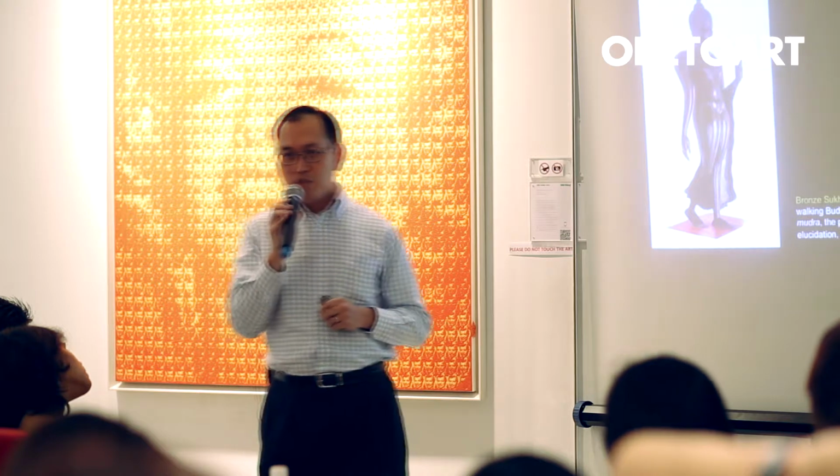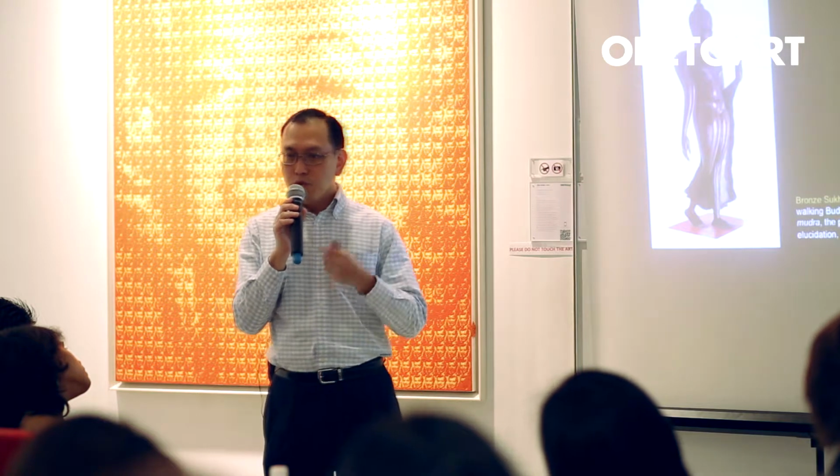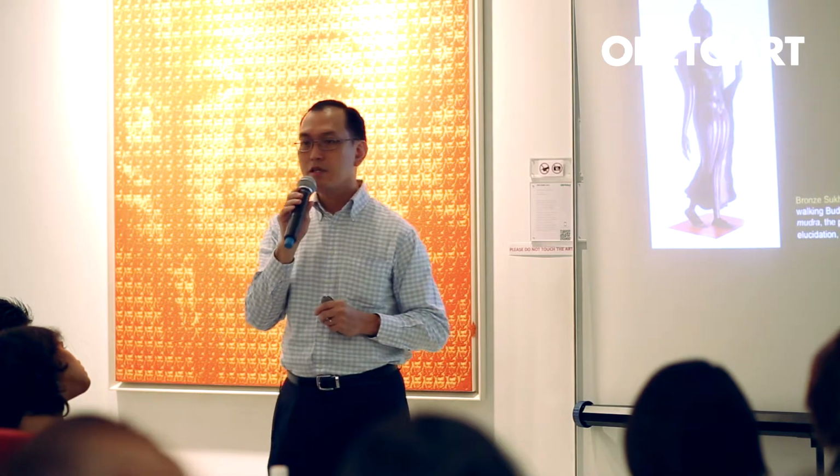And one distinctive feature you'll find on Thai Buddhas is this flame-like Ushnisha. And really Buddhism, or Buddhist art rather, reached its peak in Thailand during the Sukhothai dynasty. So this is an example of a Sukhothai Buddha. As you can see, a very smoothly modeled figure.